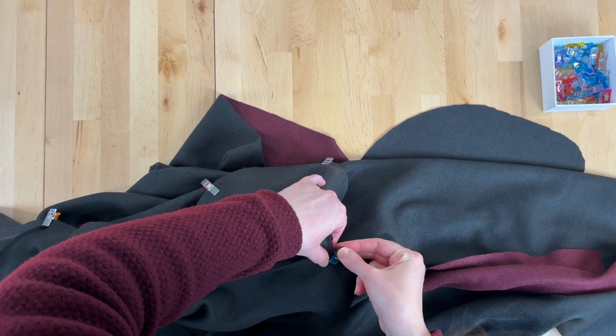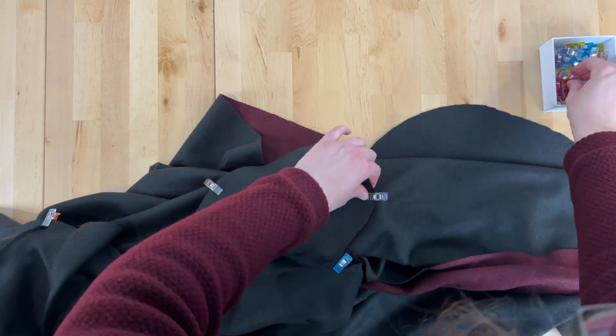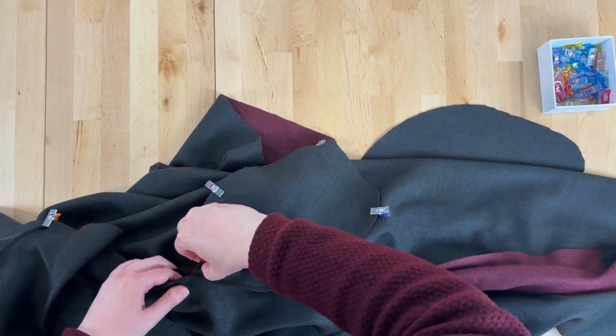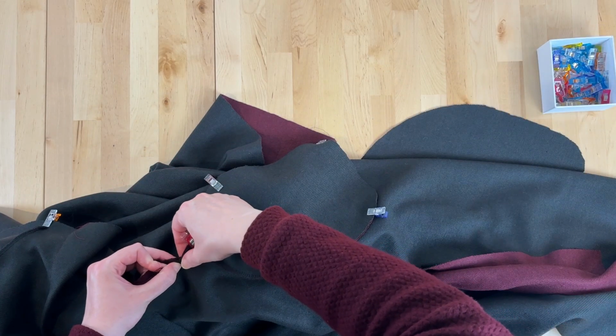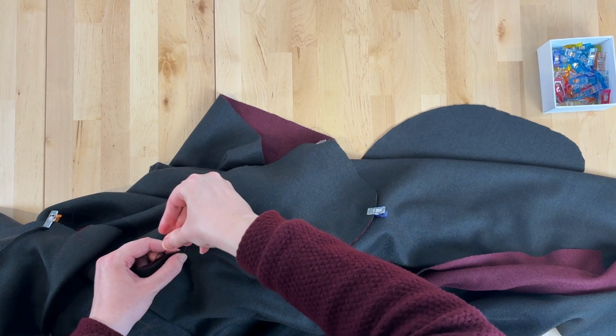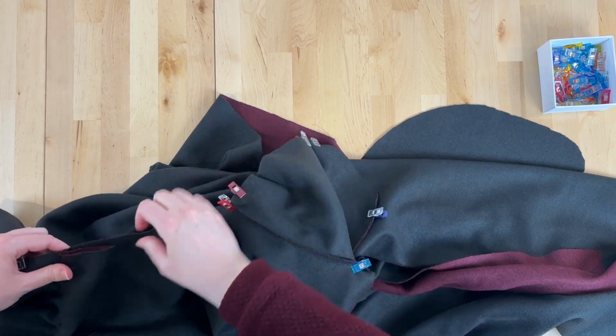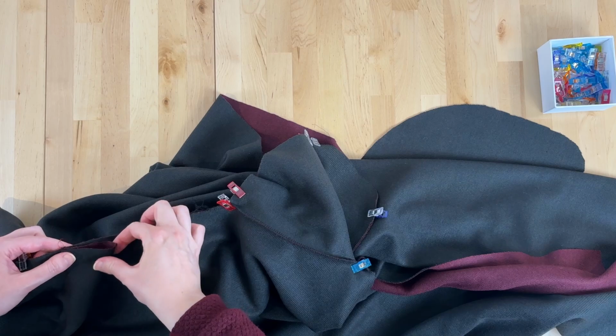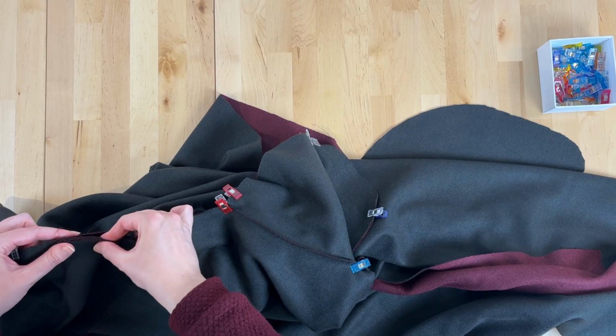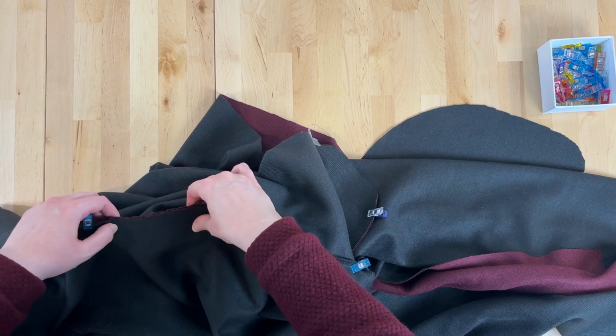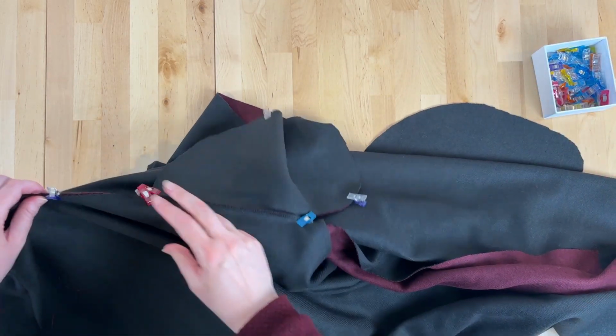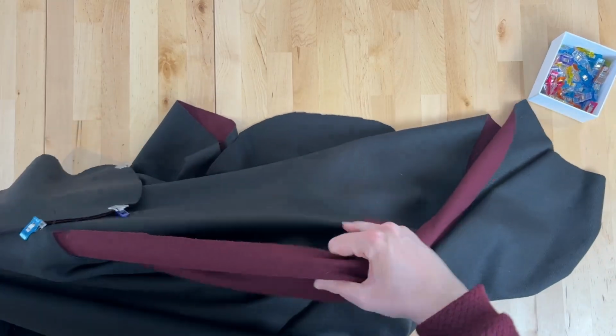So line these up. The pocket bag gets folded down and caught in the side seam. Here's the waist.